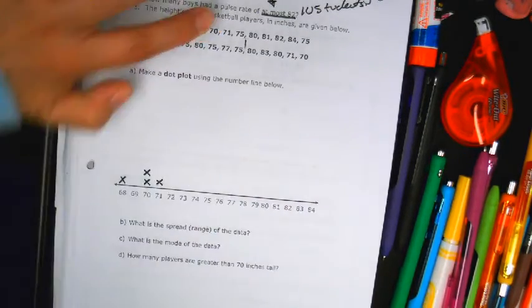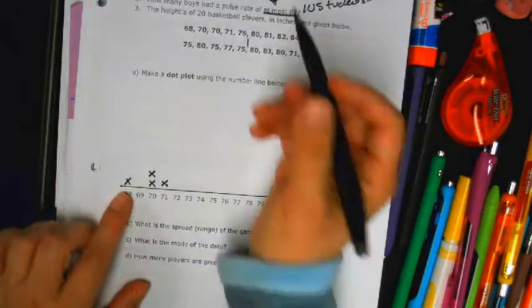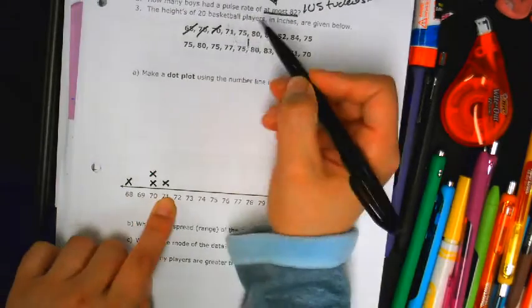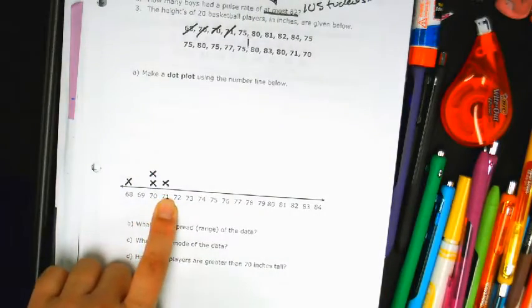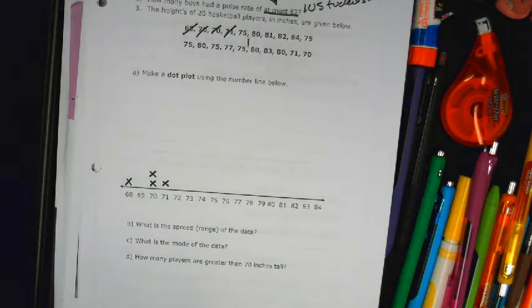All right. So basically, I'm going to cross them out so I don't mess up. 70, 70, 71. So you're just plotting away. Plotting away.